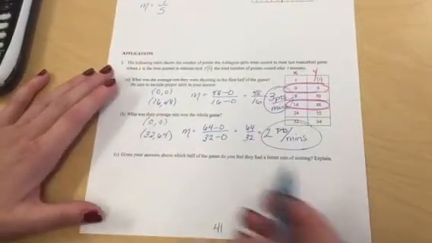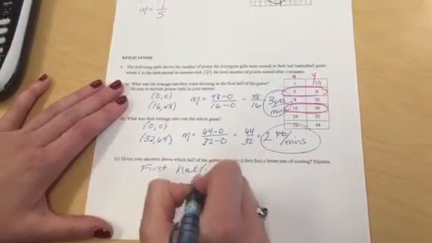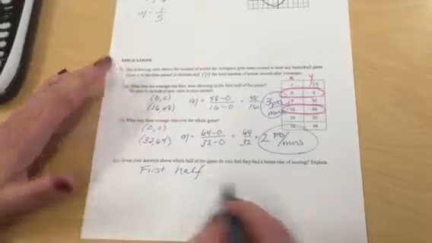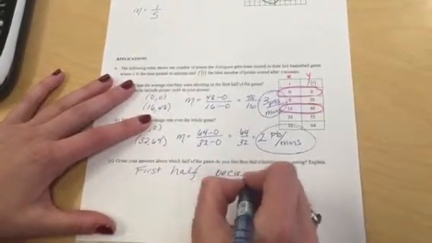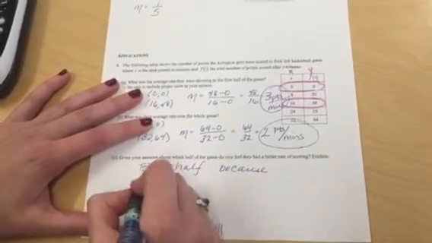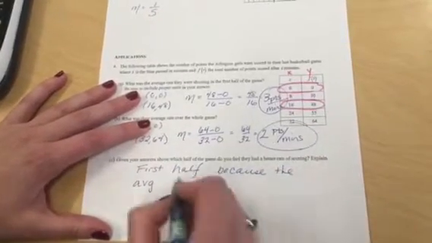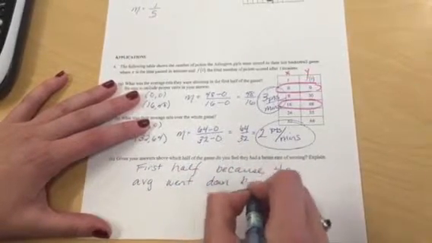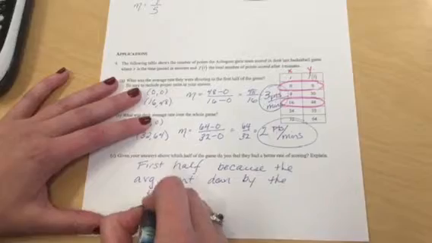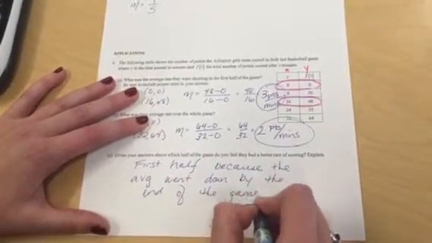Therefore, the first half must have a better rate of scoring because the average went down by the end of the game. What do you think? Does that make sense?